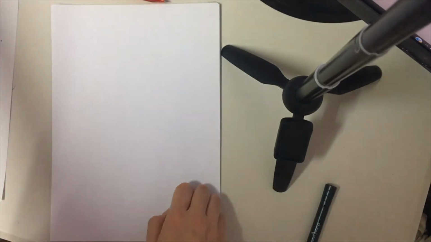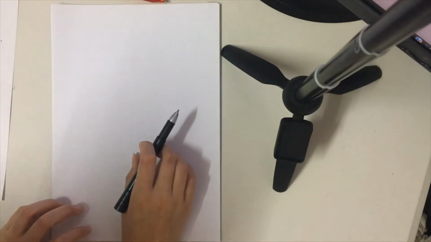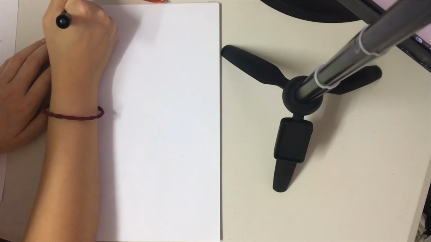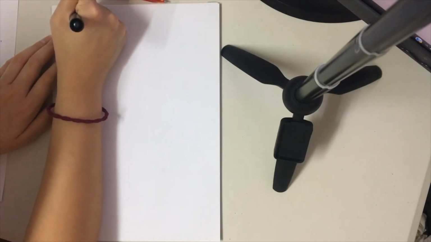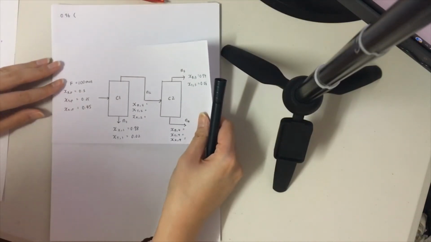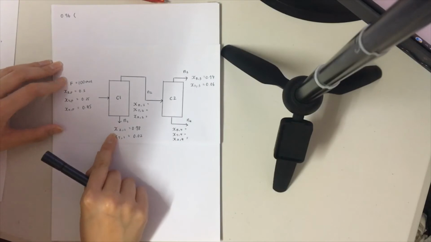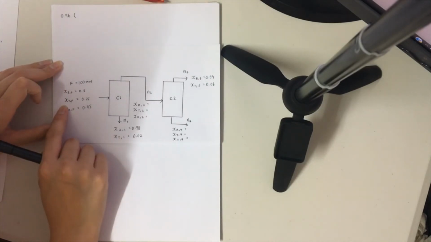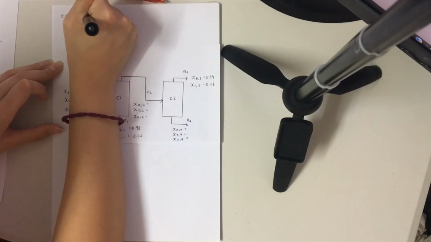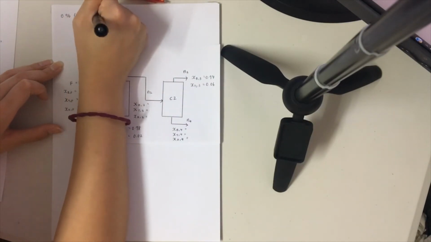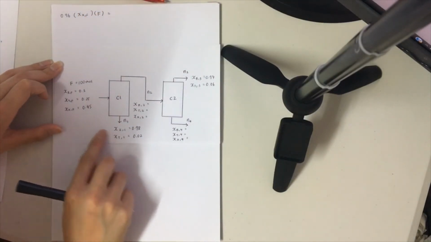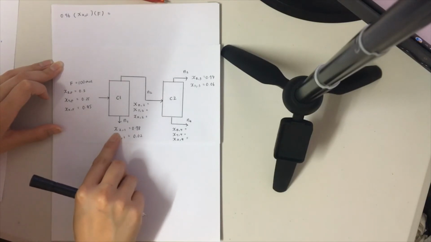Great, so we can do 0.96, the 96% recovery, multiplied by XF, the feed, equals, since it is connected to the bottom stream, N1 XX1.